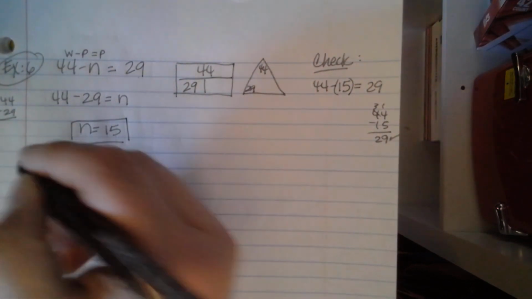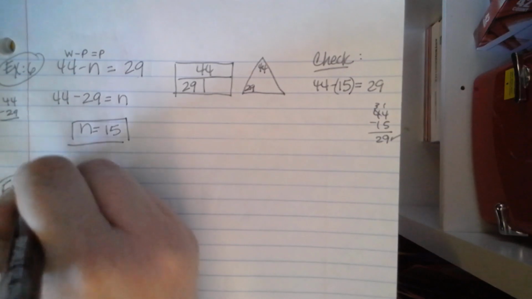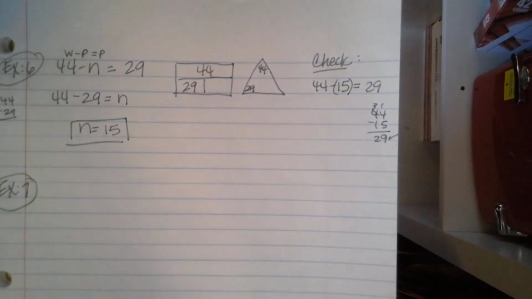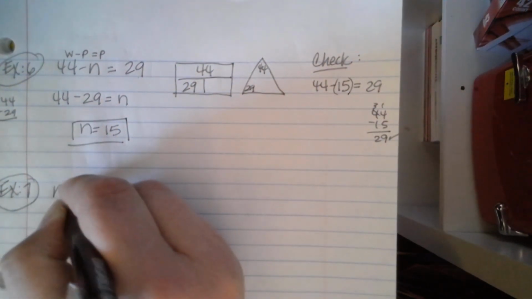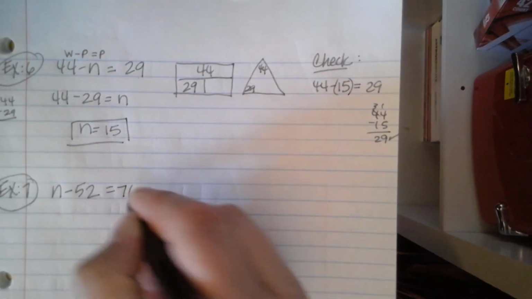I want to do one more example. I hear somebody grumbling. You'll get over it. Now, let's do n minus 52 is equal to 76.